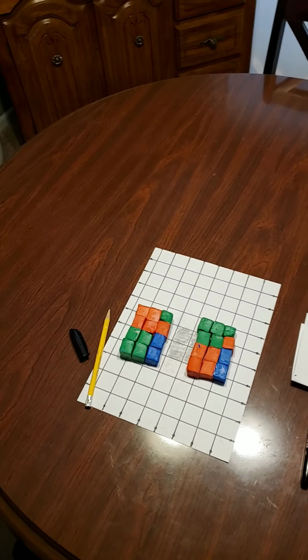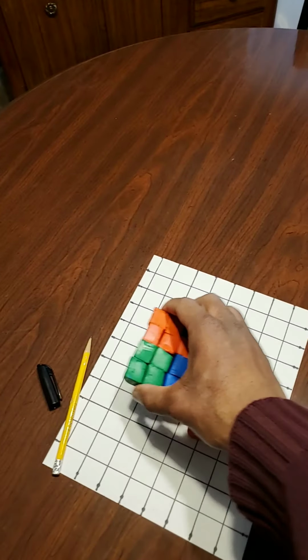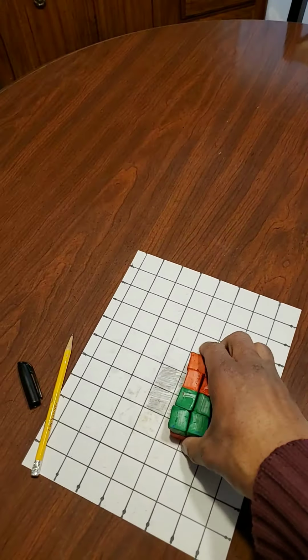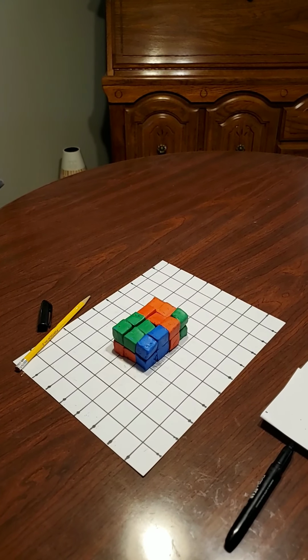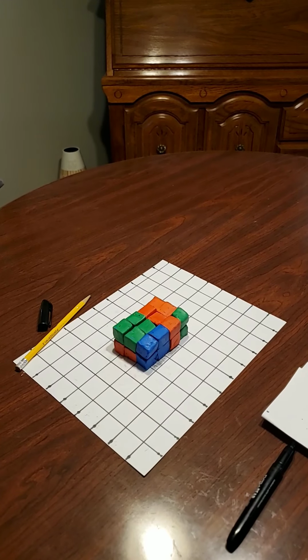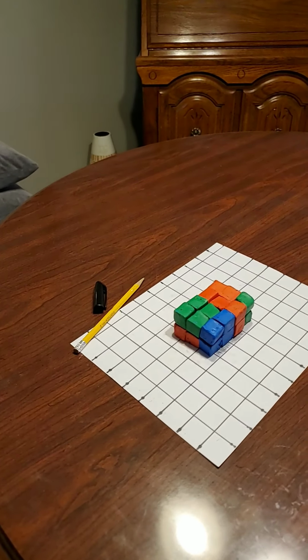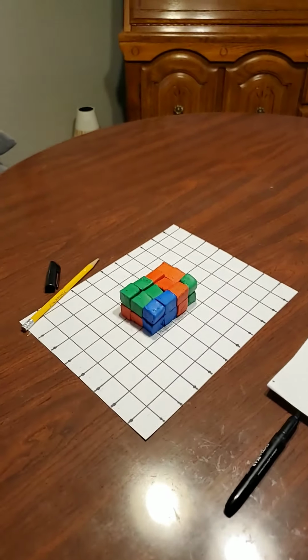So now let me put this back together, because before we go to part 2, I want you to look at this one more time. You saw me split this rectangular prism into two different groups. What are some other ways you think I can split up this rectangular prism?